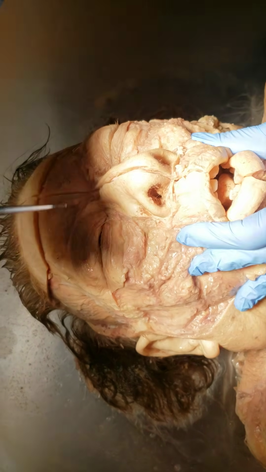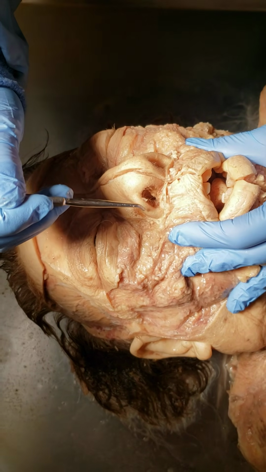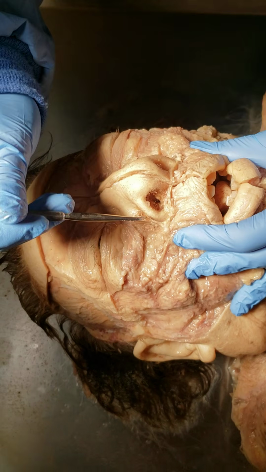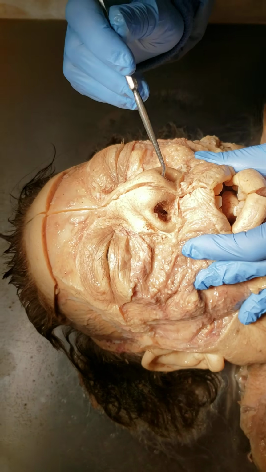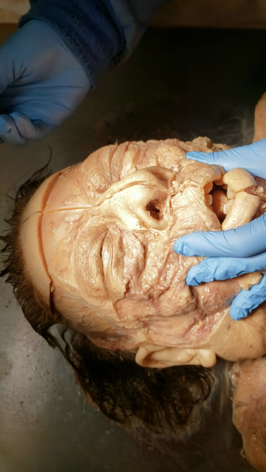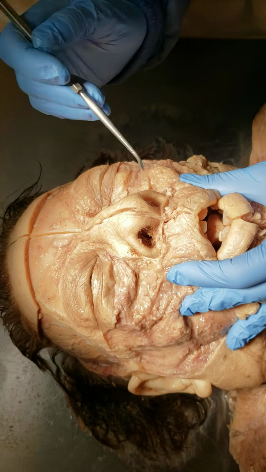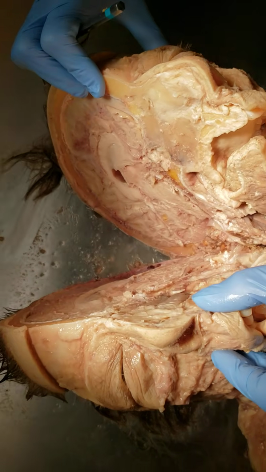So the ala nasi are simply the connective tissue which really forms like the lateral border of the nostrils. So please keep in mind, again, the nostrils are also referred to as the external nares, and these are simply openings.